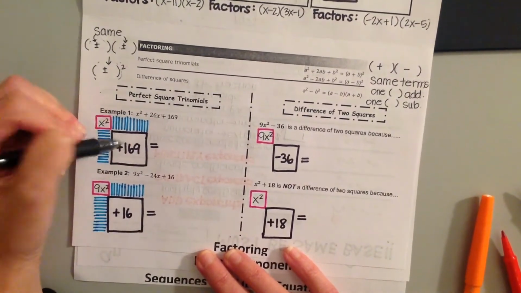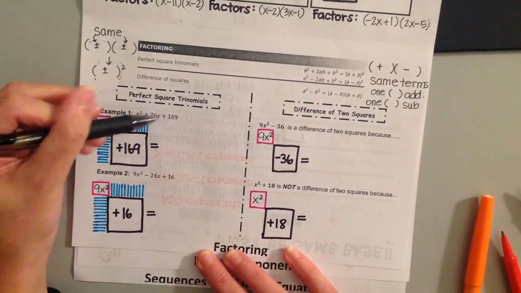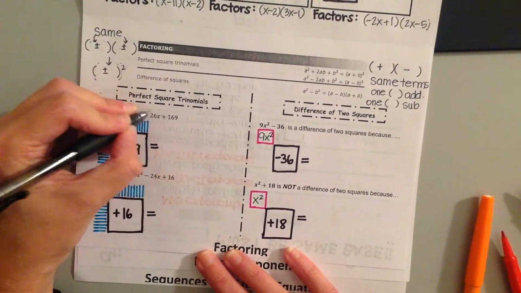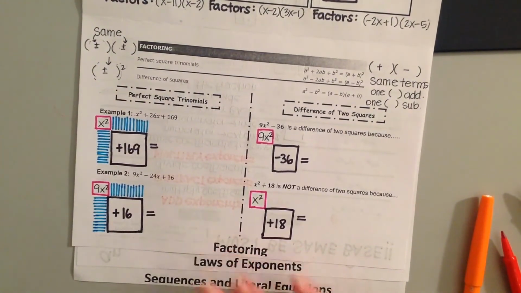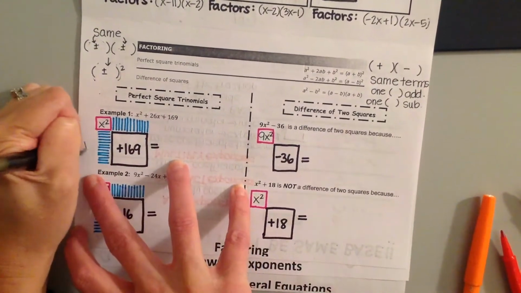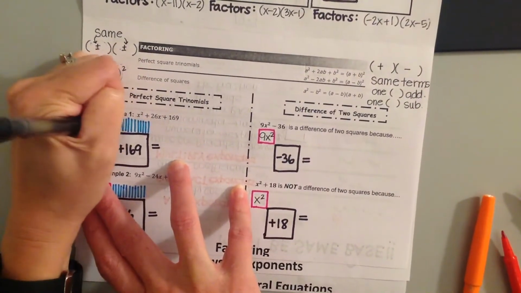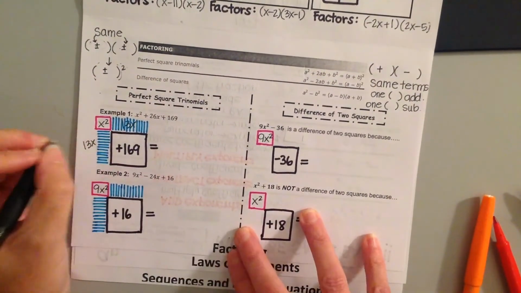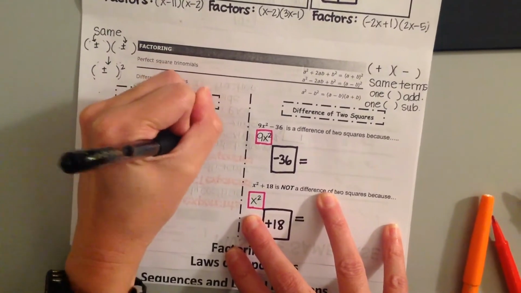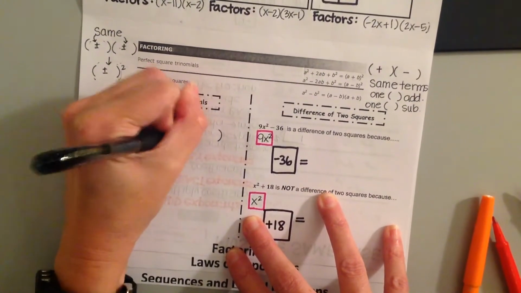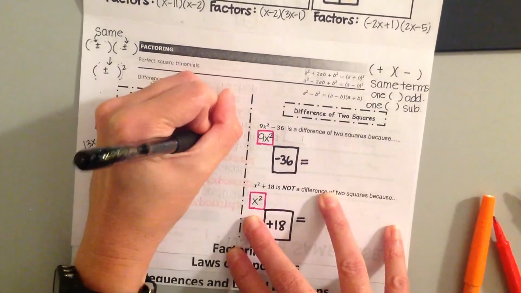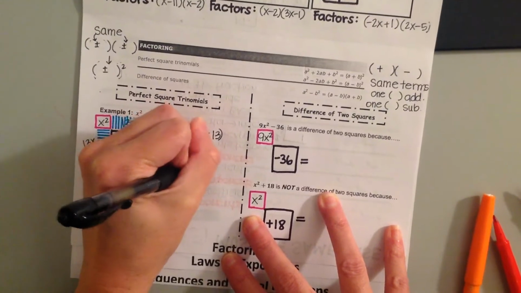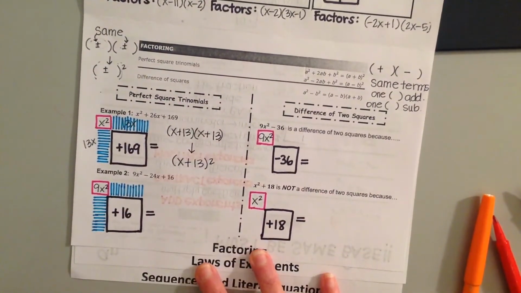So I've got x squared and 169, then I've got to think, how could I split up my 26x so that I get them evenly? And if you notice, 26 can be divided by 2 evenly, so that would make 13x here and 13x here. So that means that my parentheses would have to be x and 13. And they're both positive, which means I can now write that as (x plus 13) squared. And that's a perfect square trinomial.